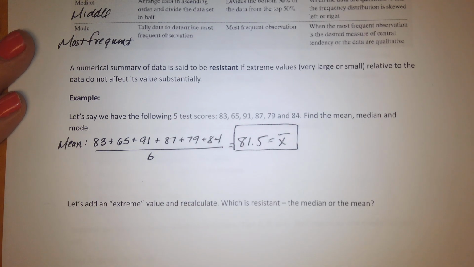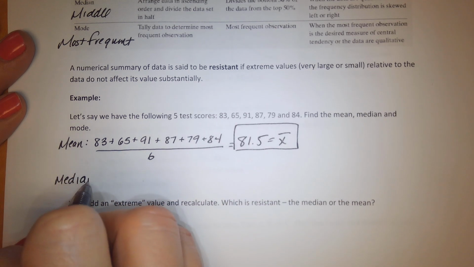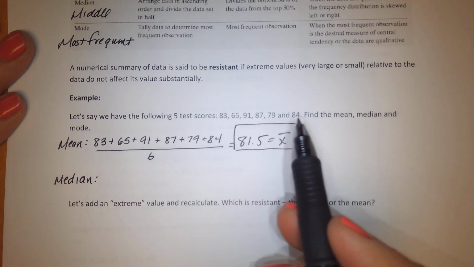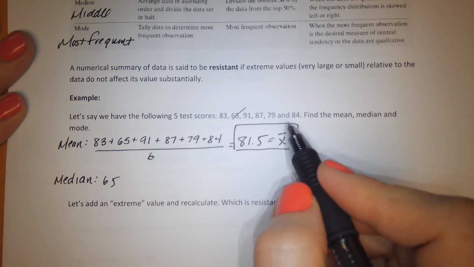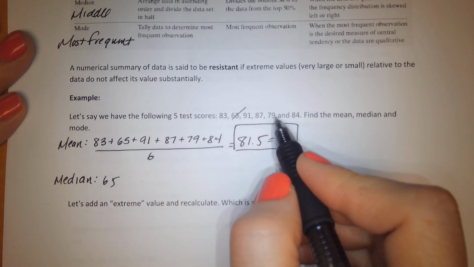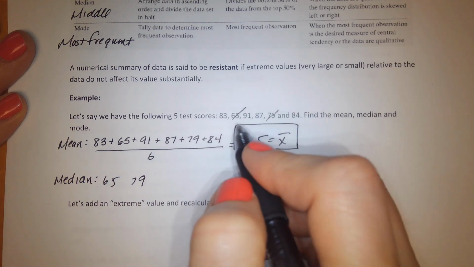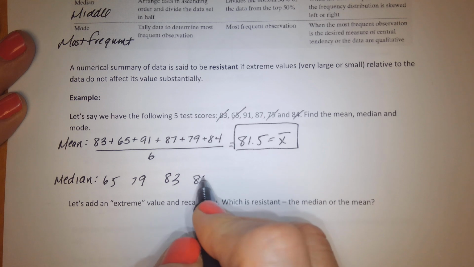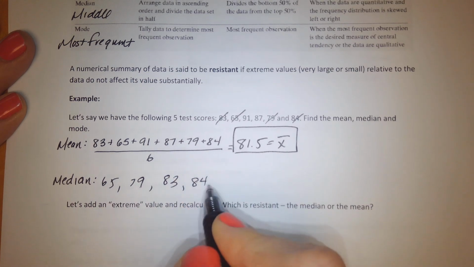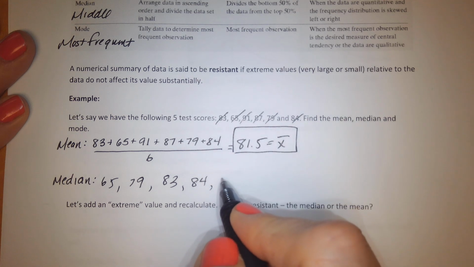Now to find the median, we have to put them in order and find the middle value. So the first thing we're going to have to do to find the median is put these values in order. So we're going to start with the lowest, 65. Then we have 79, and then 83, 84, and then we have 87 and 91.